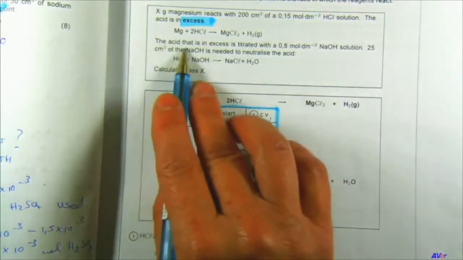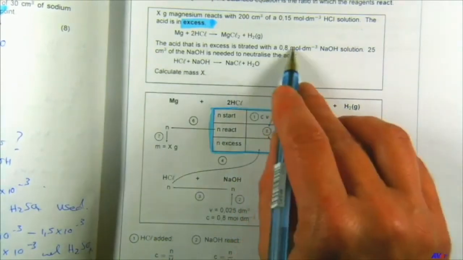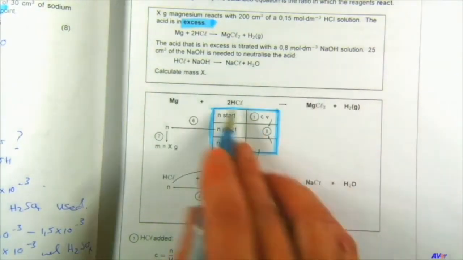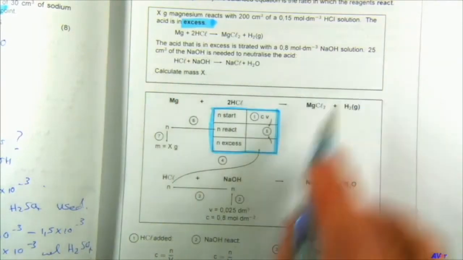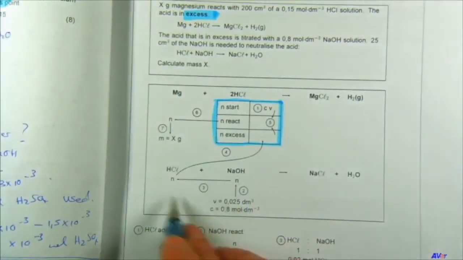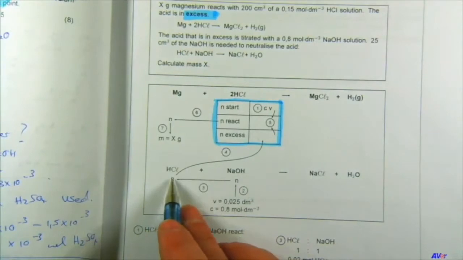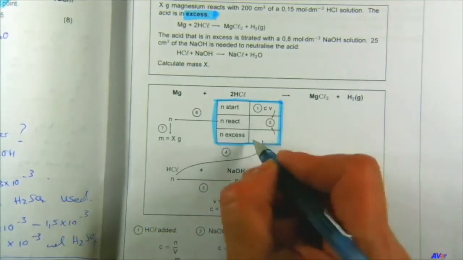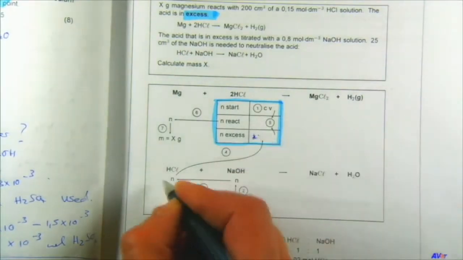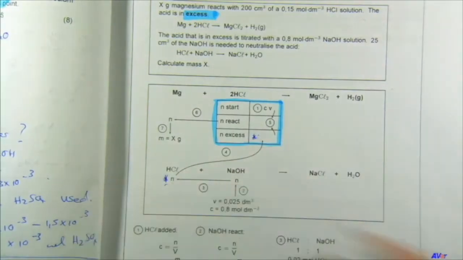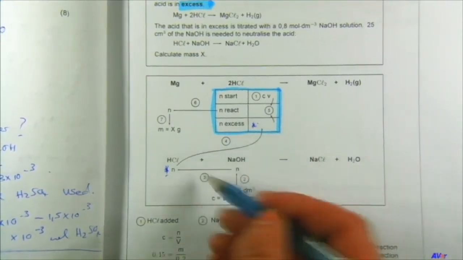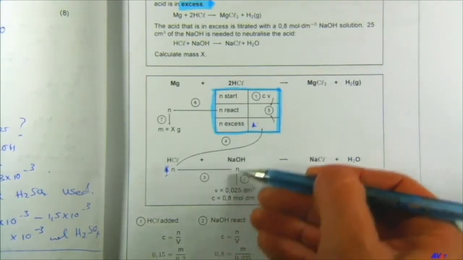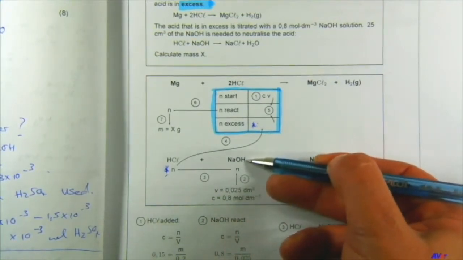And now the acid that is in excess is titrated with sodium hydroxide and they tell you 25 cm³ is used to neutralize this. Right, so whatever is left over there is being used in a second reaction. So now you say, okay, for the second reaction, they give you the volume and the concentration of the NaOH.